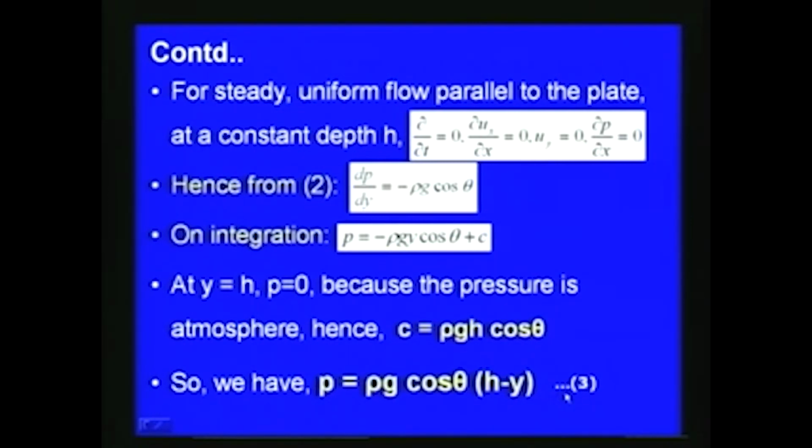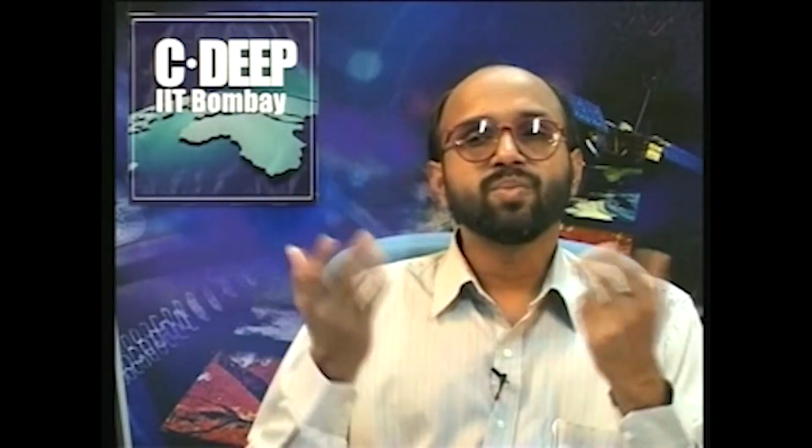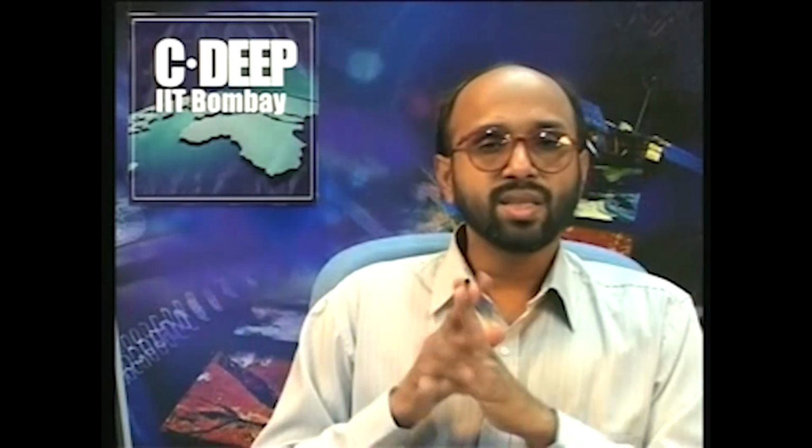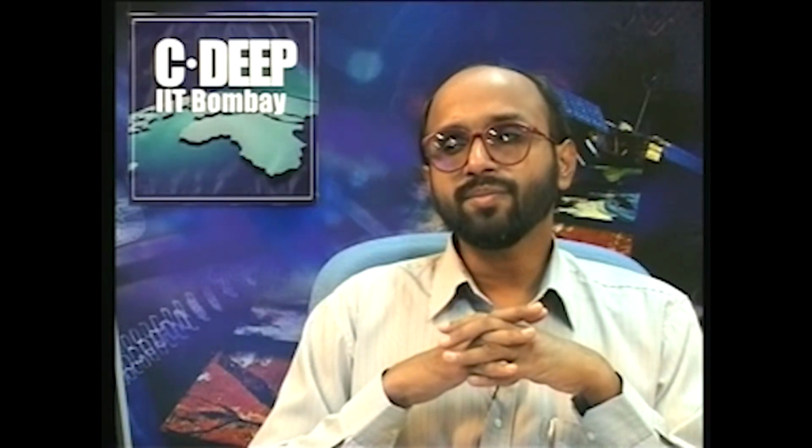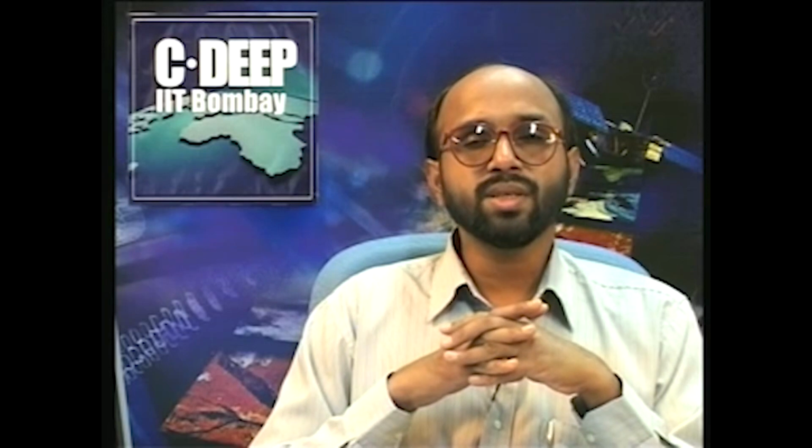We used the standard procedure of integration and then applied the boundary condition to get the expression for p. So, this expression, equation 3, gives the pressure distribution for the flow.